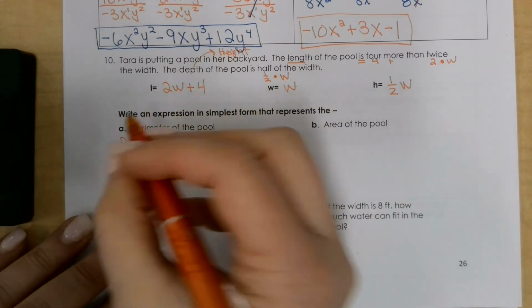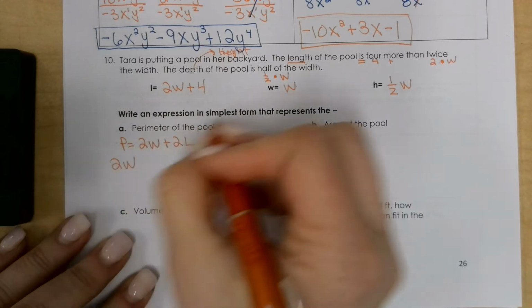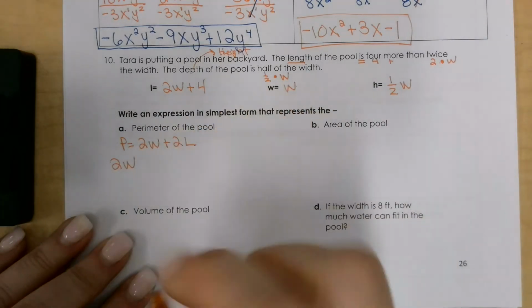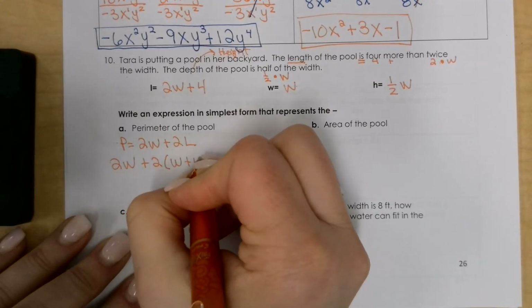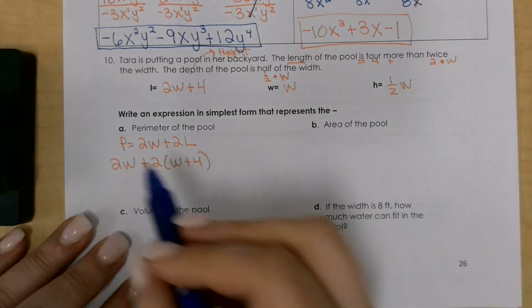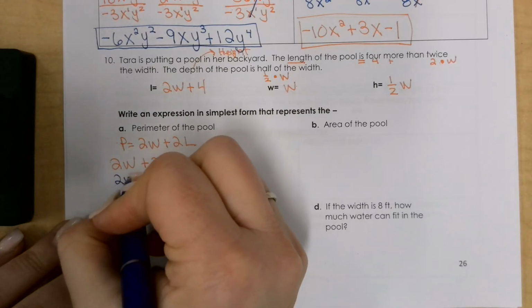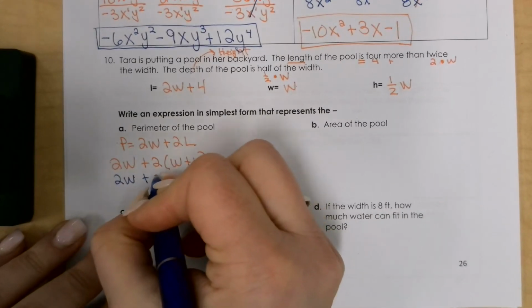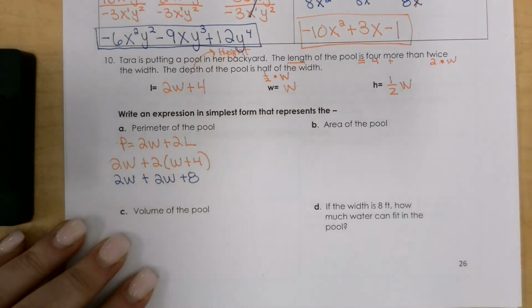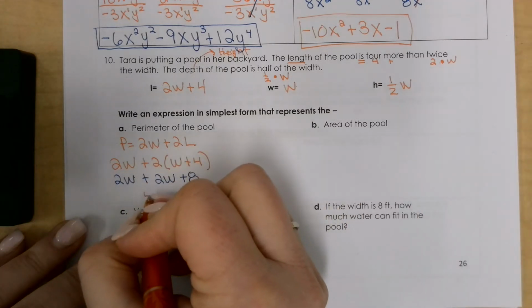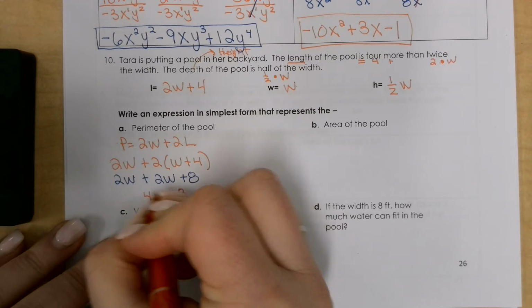So it's 2W, exactly what it says because W is W, plus 2 times W plus 4. To simplify this expression, I'm going to distribute first. I've got 2W plus 2 times W, 2W, 2 times 4, plus 8. I'm going to combine my like terms, and I get 4W plus 8.